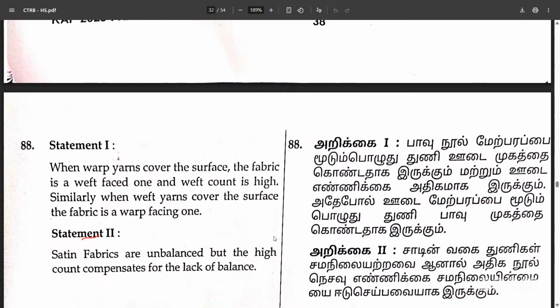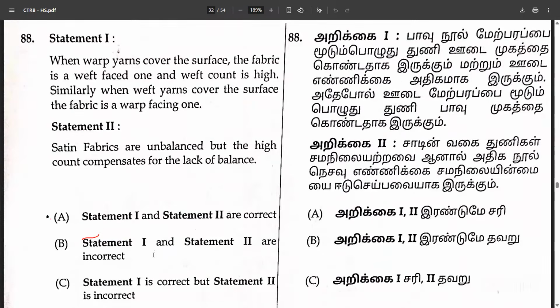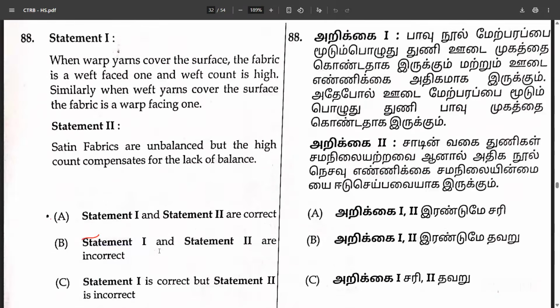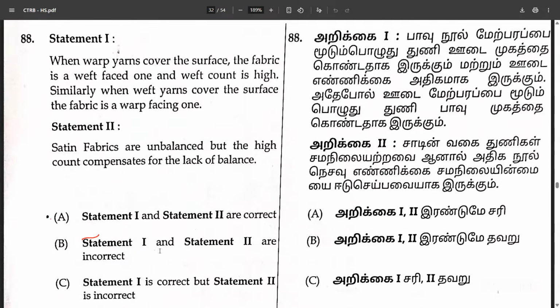Statement two is satin fabrics are unbalanced, but the high count compensates for the lag in balance. Here both the statements are actually correct. We have seen how the pattern of satin is made. So we know that they are actually kind of unbalanced, but they have the high count, so it covers for that.